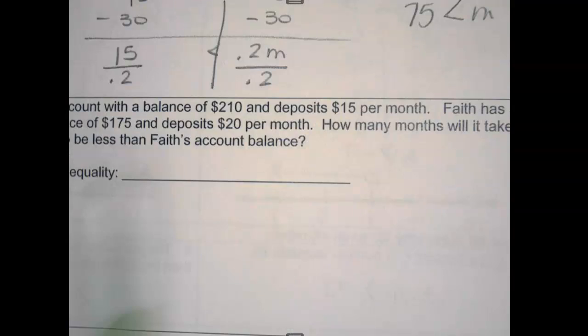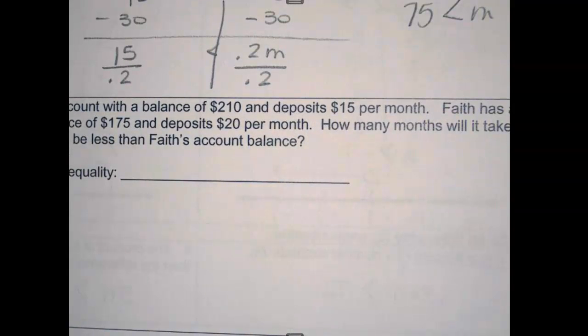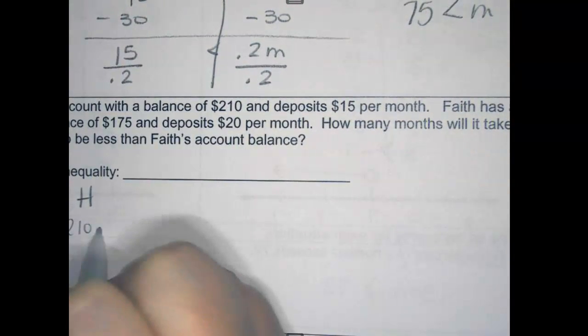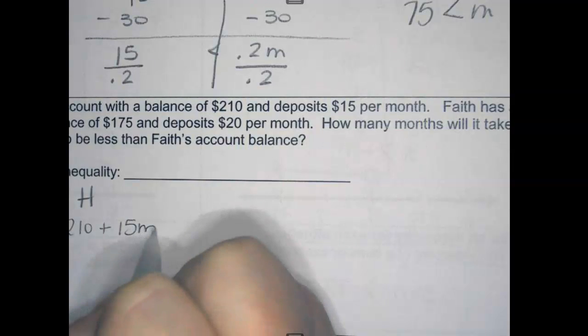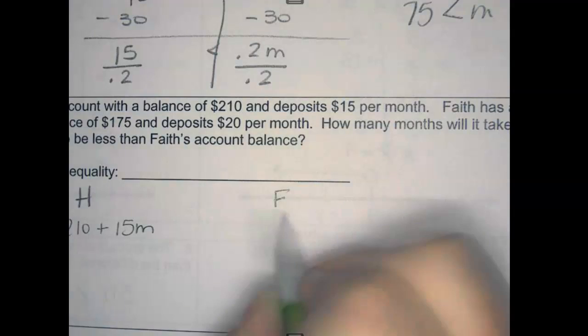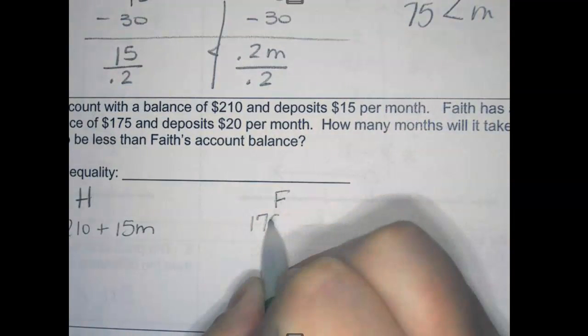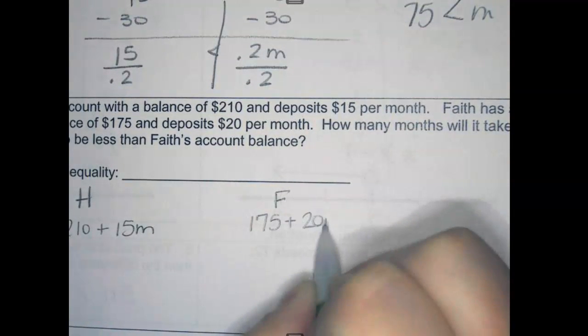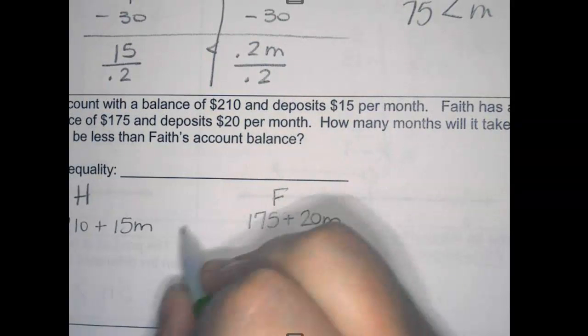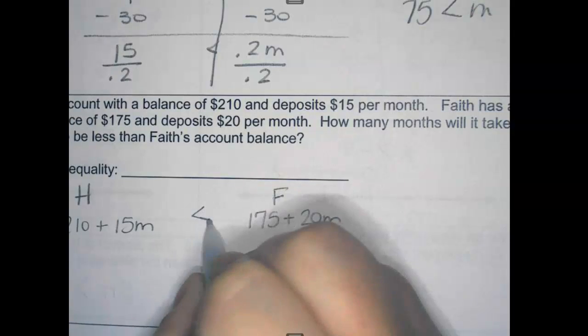All right, let's look at 12. Hannah has a savings account with a balance of $210 and deposits $15 per month. Faith has a savings account, so let's write Hannah's. 210 plus 15 per month. Faith has a savings account with 175 plus 20 per month. How many months will it take for Hannah's account to be less than Faith's account?